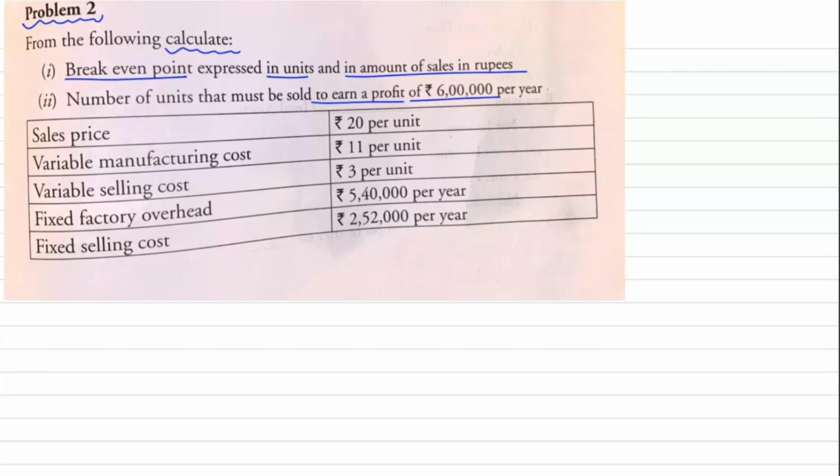You are given basic information: sales price 20 per unit, variable manufacturing cost, variable selling cost, fixed factory overhead 5,40,000, fixed selling cost 2,52,000. What is our first question? We have to find out break-even point both in units as well as amount of sales.